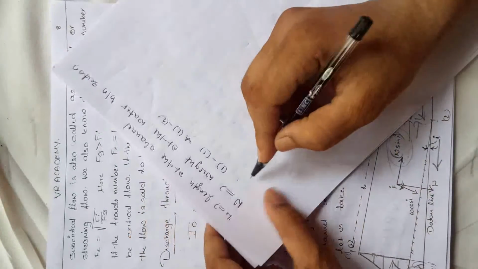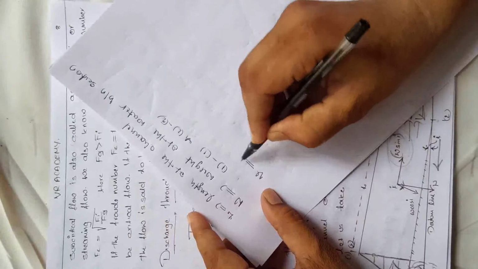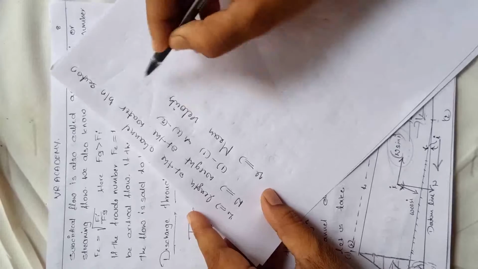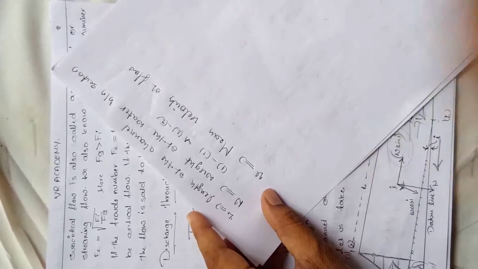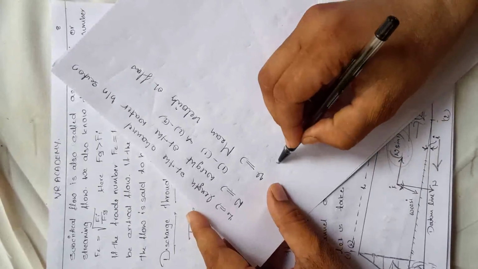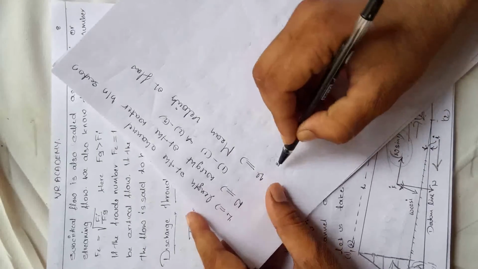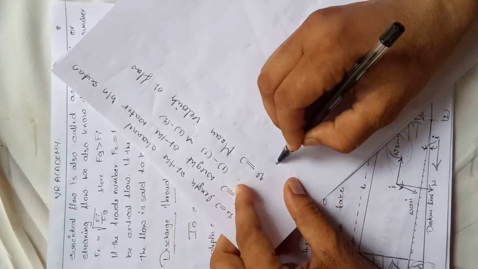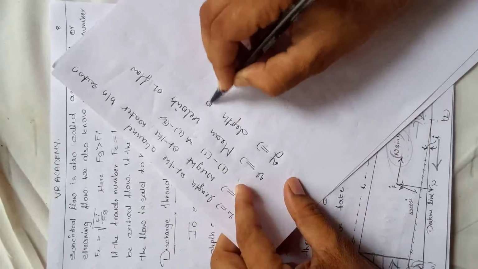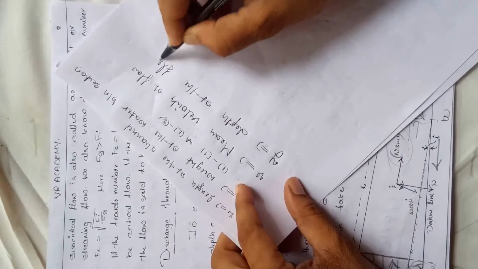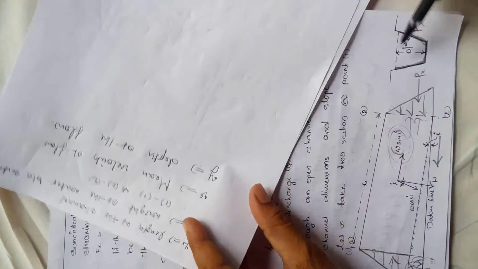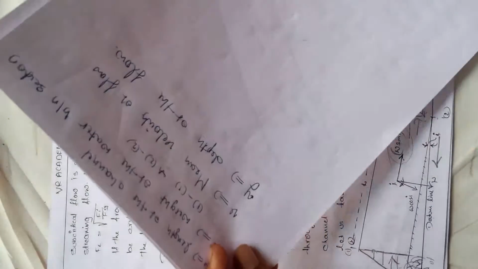Next, V is the mean velocity of flow. The velocity is constant here because it is uniform steady flow. And y or d, whatever you want to take it as, is the depth of the flow. Just take it as y, the depth of the flow.